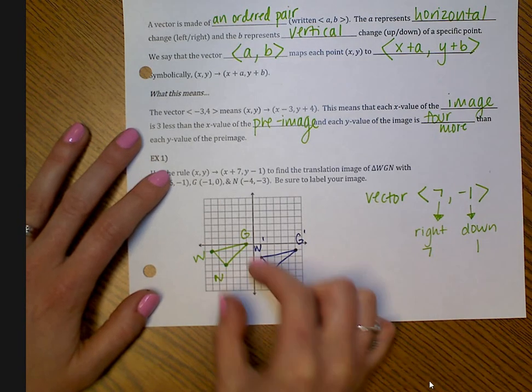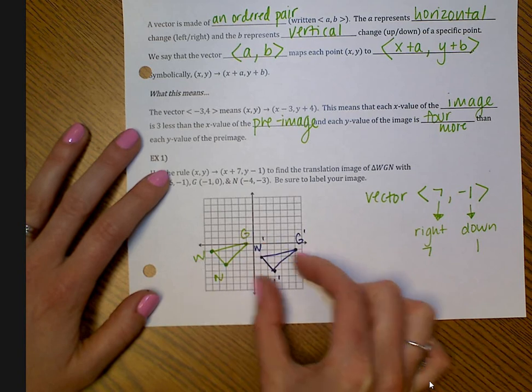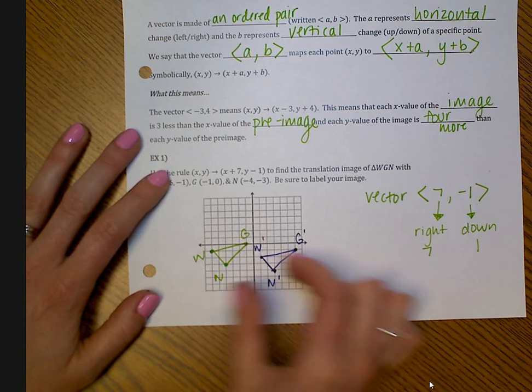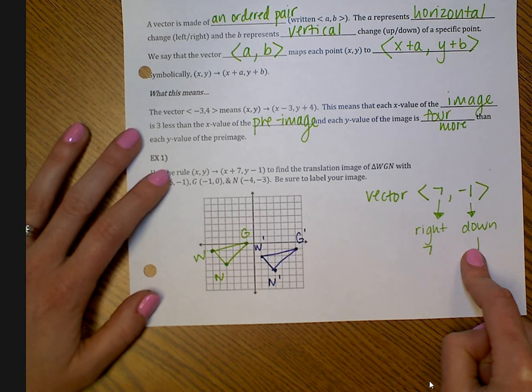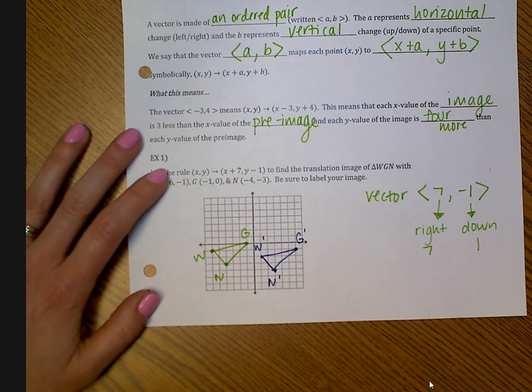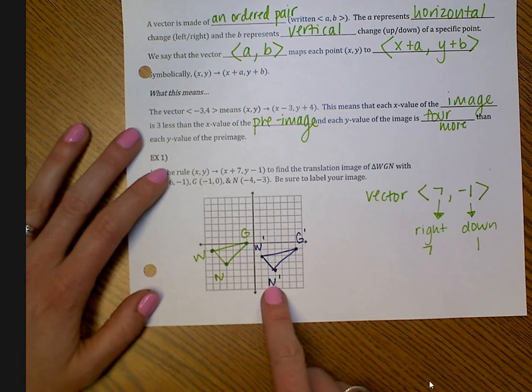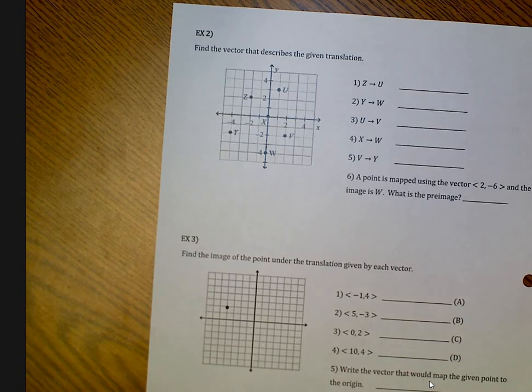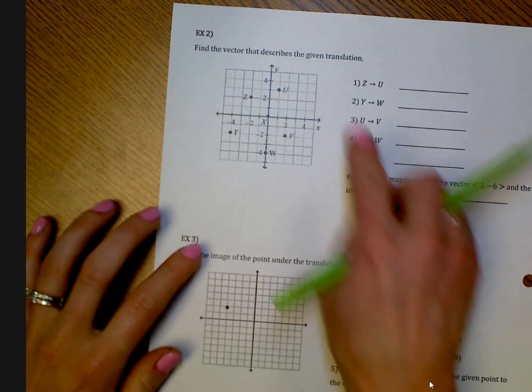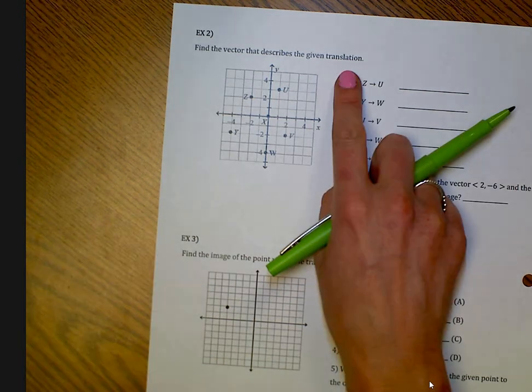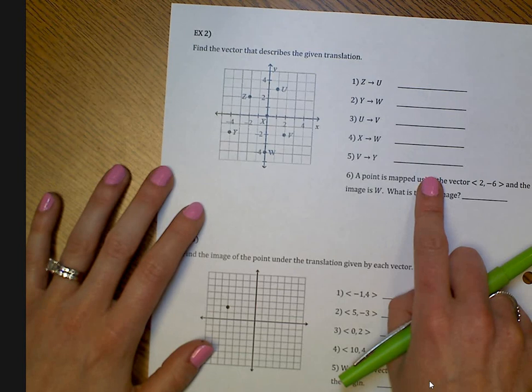They took this green triangle and they slid it over here, or they translated it, right 7, down 1. So really it's not that fancy. You're just moving ordered pairs. On the back, it's the same idea, but they want you to tell them how they translated it. So the hardest part, again, is like writing it correctly.